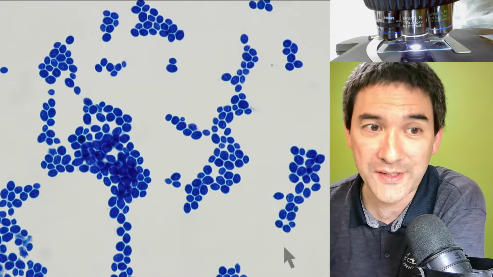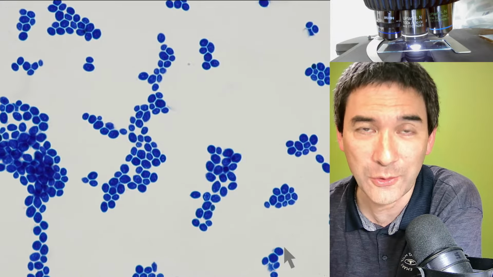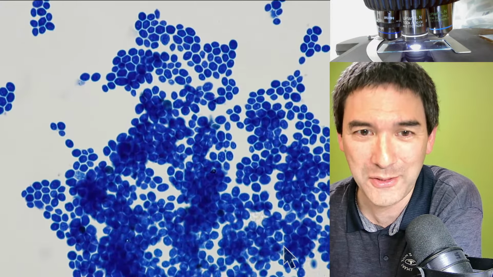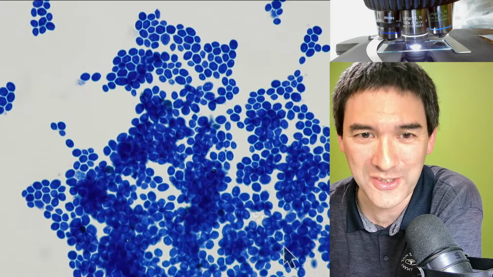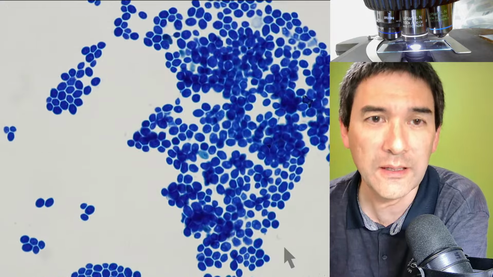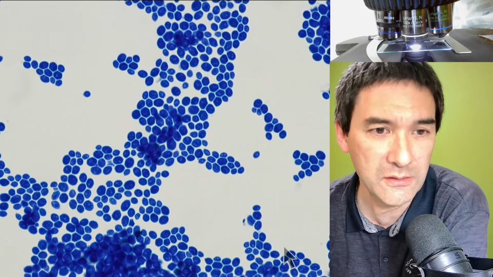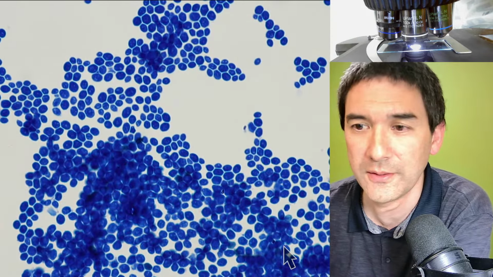I'm moving around the slide, and the cells don't move, right? Because they're baked to the glass slide. So if you really want to observe some of the cells quite well, and you do not want them to float around, then heat fixing is a technique that you can use.